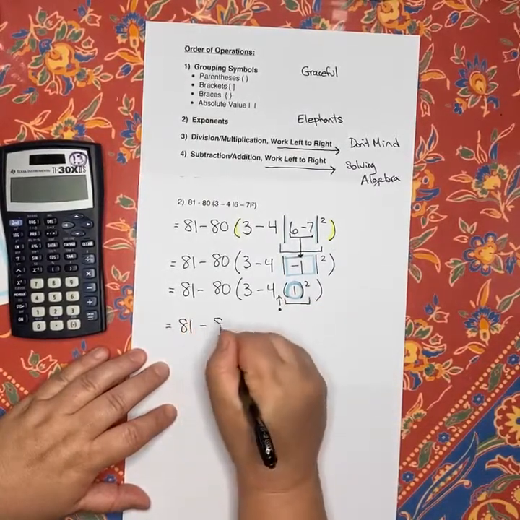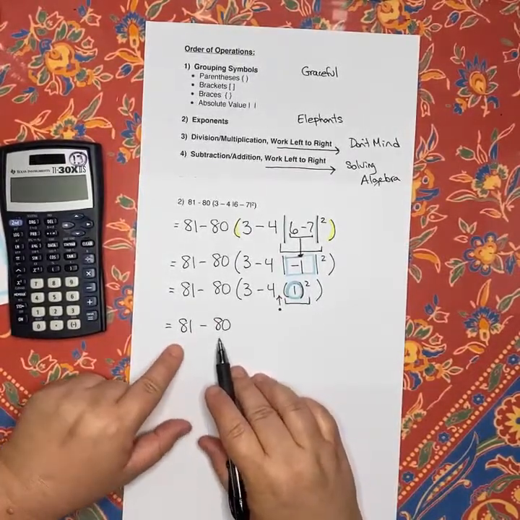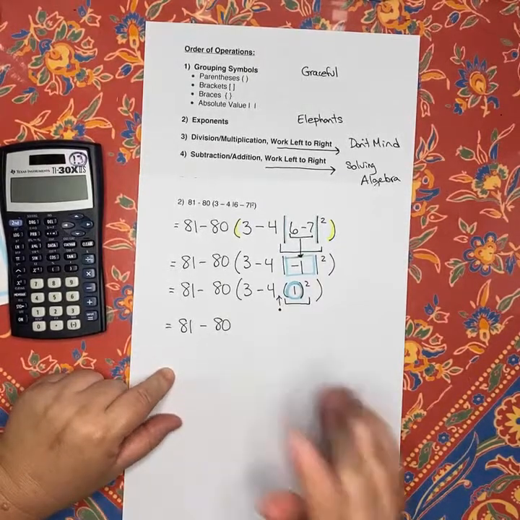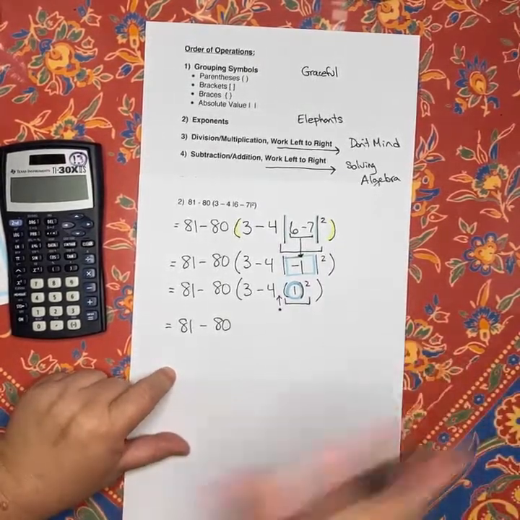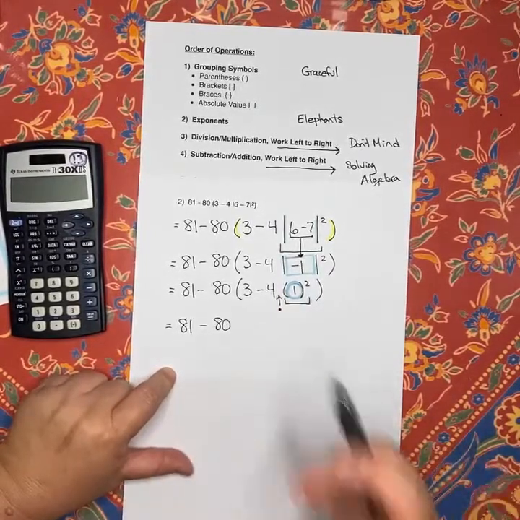Notice the 81 and the 80. Now, I know they are winking at you. They are totally winking at you. They're like, hey, come here. We would like to be subtracted now. Don't fall for it. Do not do it. I know it seems so easy. You could just get a 1, but that is not correct.